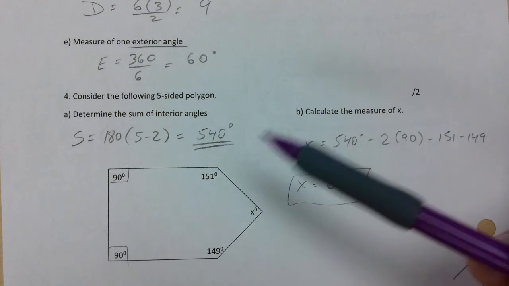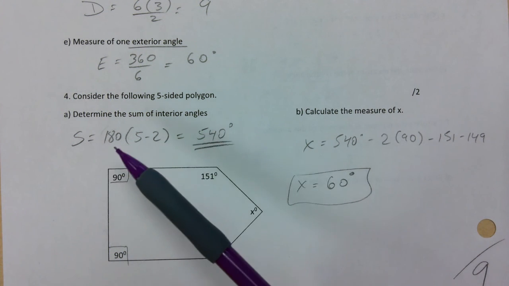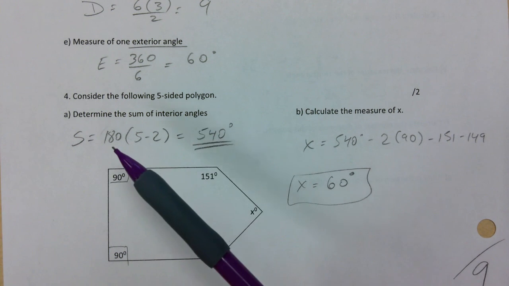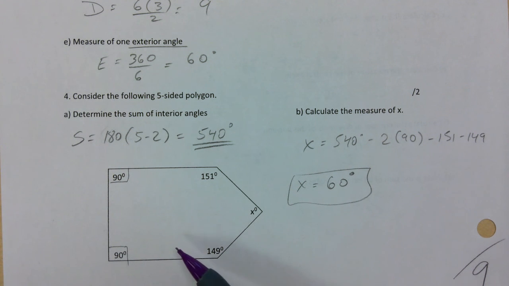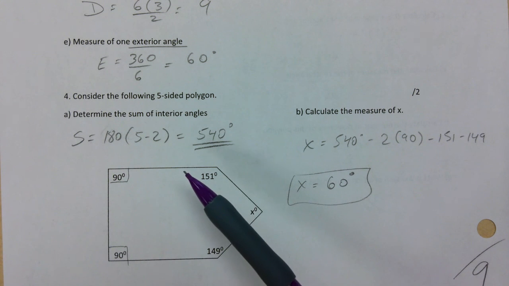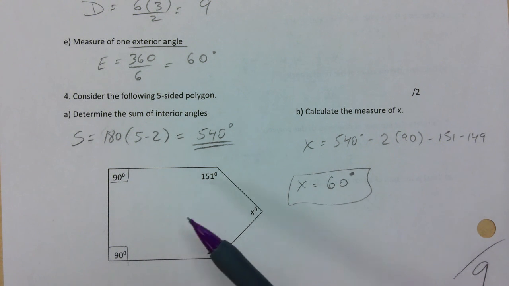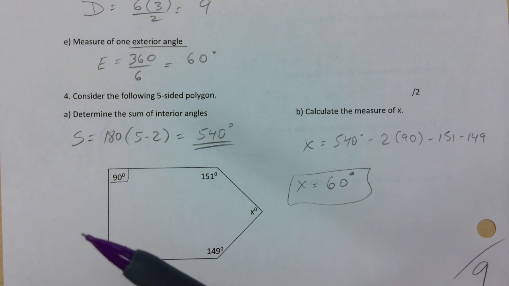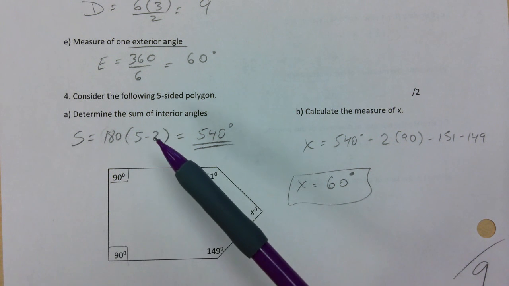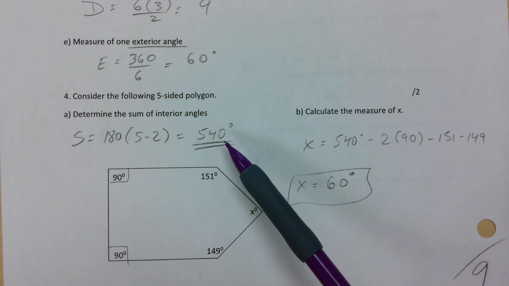And then number 4, determine the sum of interior angles. You just count, right? 1, 2, 3, 4, 5. This is a 5-sided polygon. It's just not a regular polygon. So it's 180 times 3 essentially, which is 540.